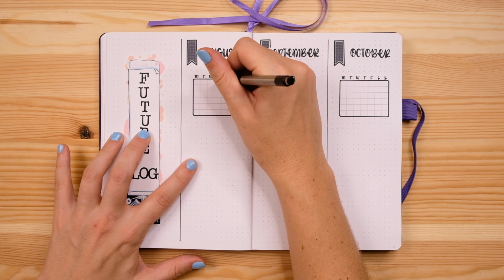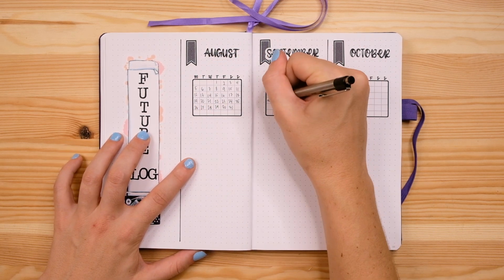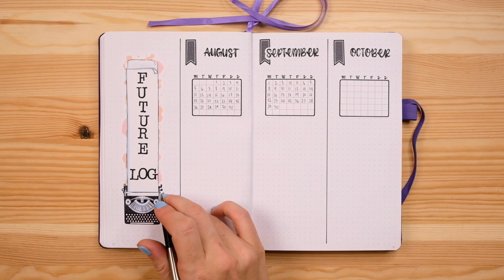Print things out online. Even when creating calendars like this, you can create your own calendars on the computer and print them if you don't want to deal with measuring calendars and writing in dates by hand.